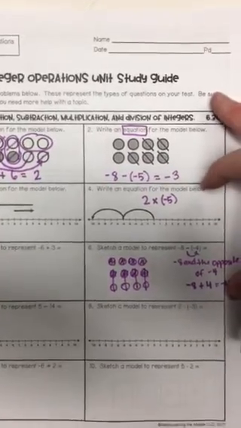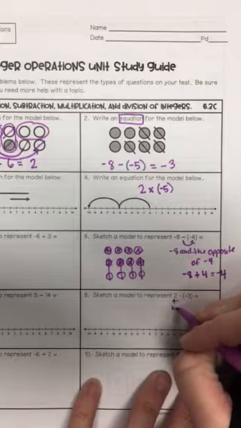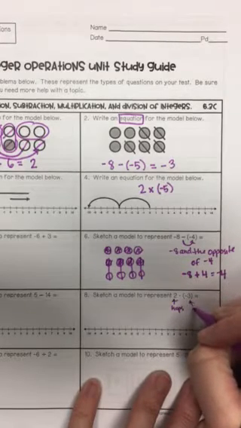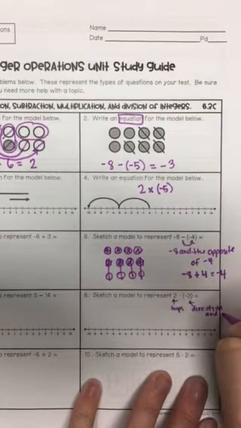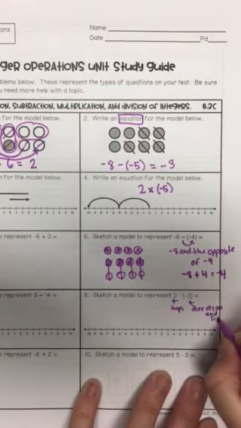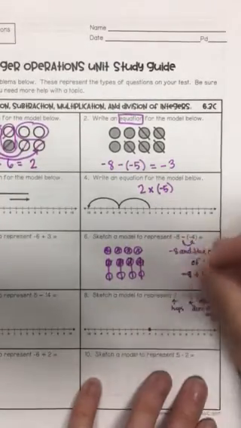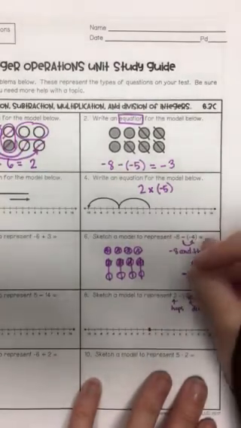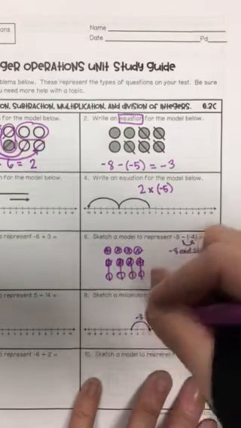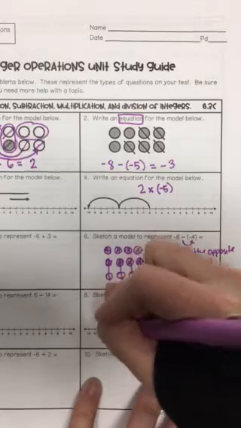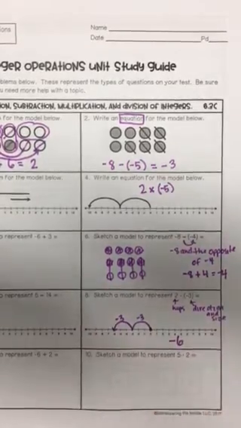It wants us to sketch a model to represent 2 times -3. Remember, this tells me how many hops I have. This tells me the direction and size of those hops. So I always start at 0. I need 2 hops that are going to the left because it's negative, and that are 3 long. So there is -3. There's another of -3. So my answer should be -6.